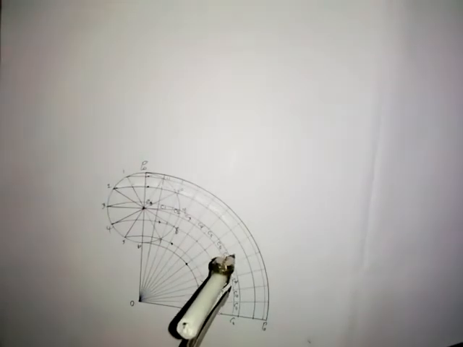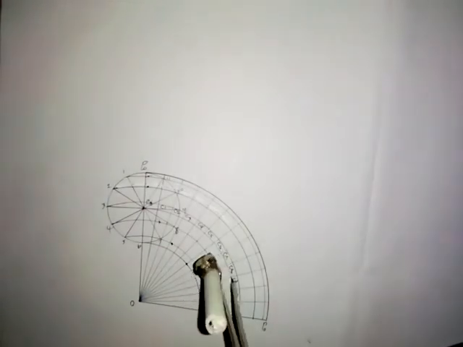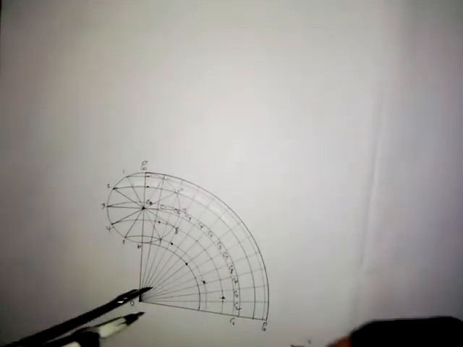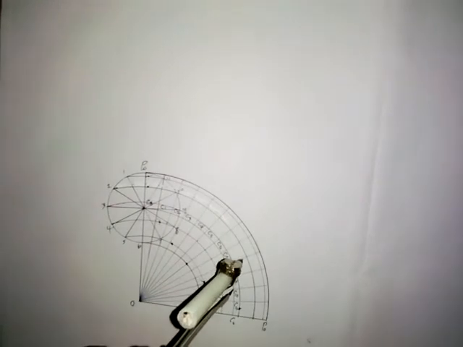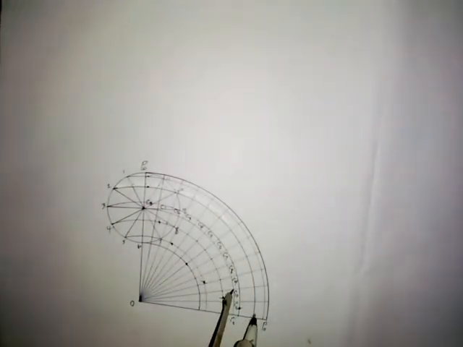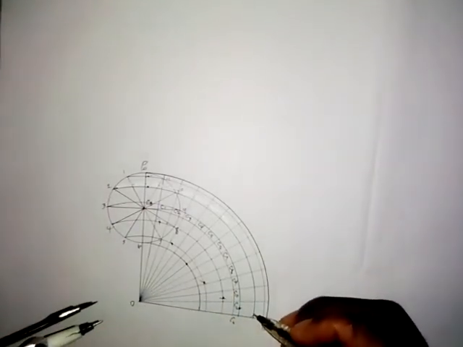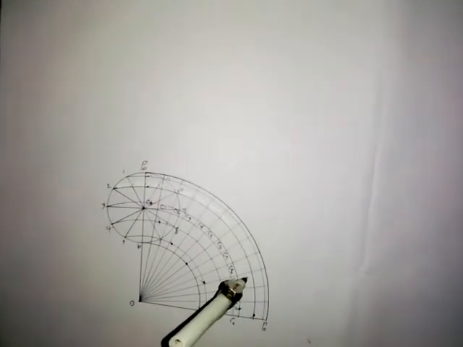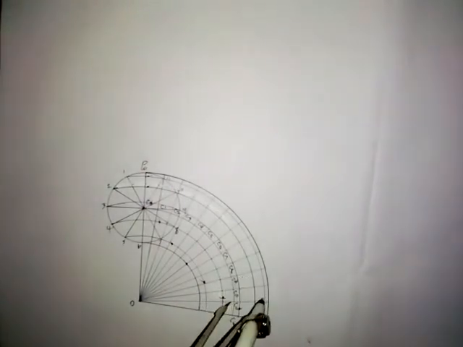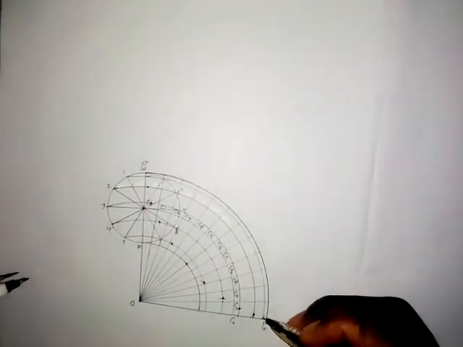Then C9. The arc that contains 3 and 9, we touch it here, so we have this point. So next is C10. The arc that contains 2 and 10, so we have this point. So we move to C11, on the arc that contains 1 and 11, so we touch it here. So this is the point. So here we have this point.